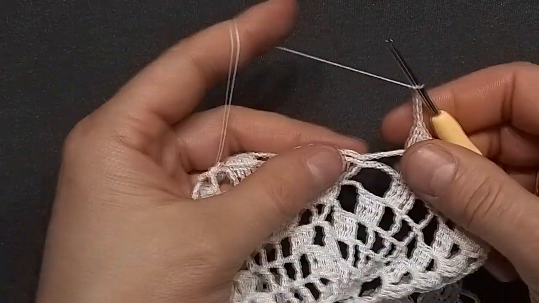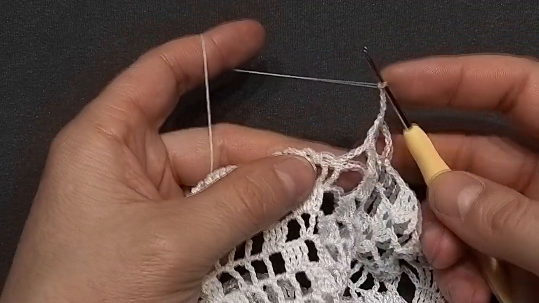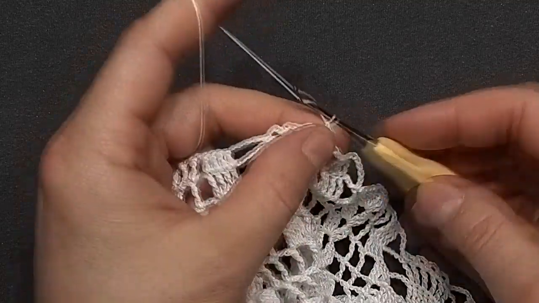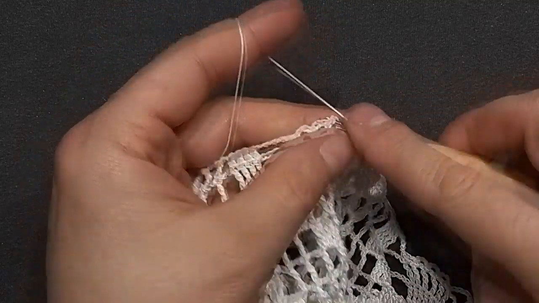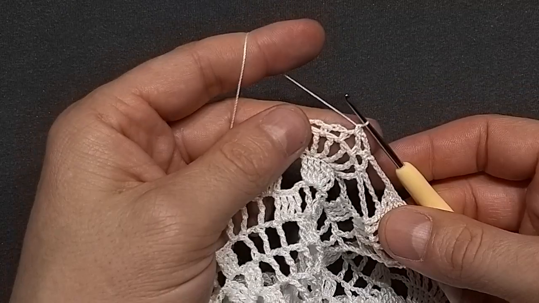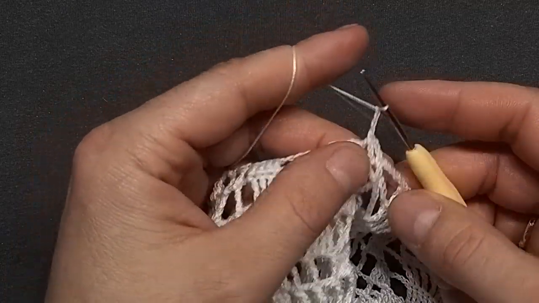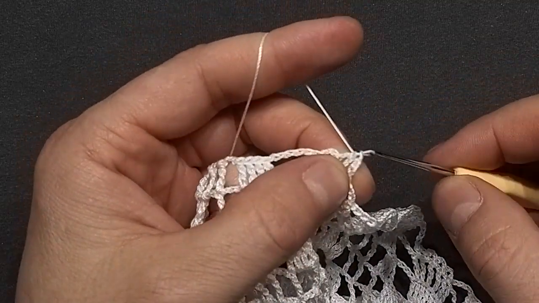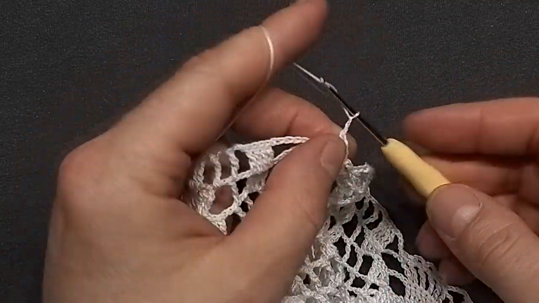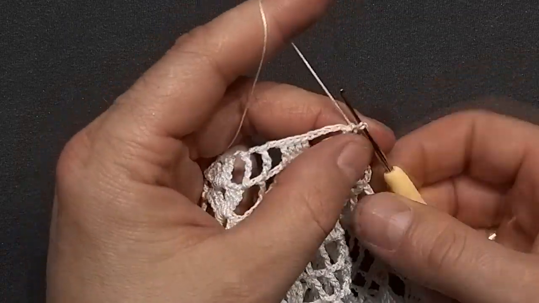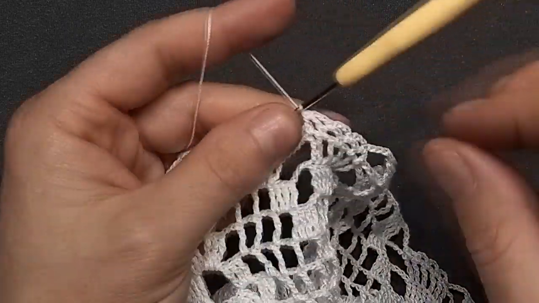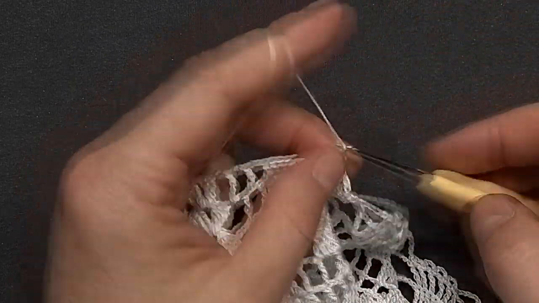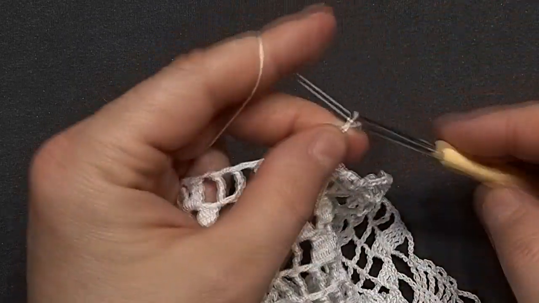We'll work our way across our pineapple with a single crochet into the first chain 3 loop, chain 3, single crochet into the next loop, chain 3, single crochet into the next loop, chain 3 and single crochet into the last loop of our pineapple. So in this round we'll have 3 loops remaining in our pineapple. Now we'll chain 5, 3, 4 and 5.